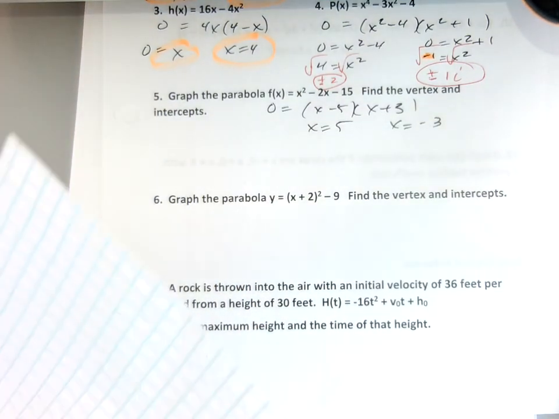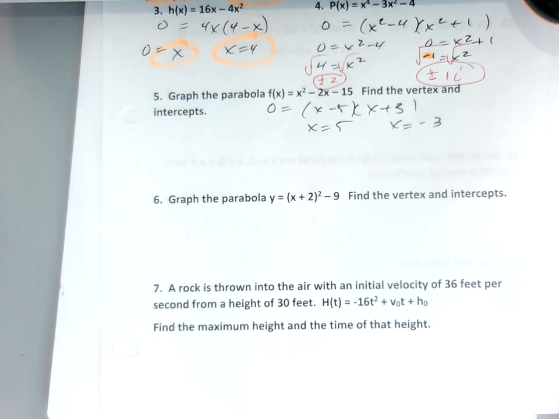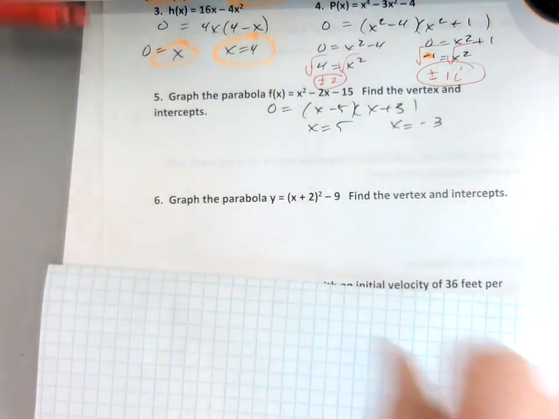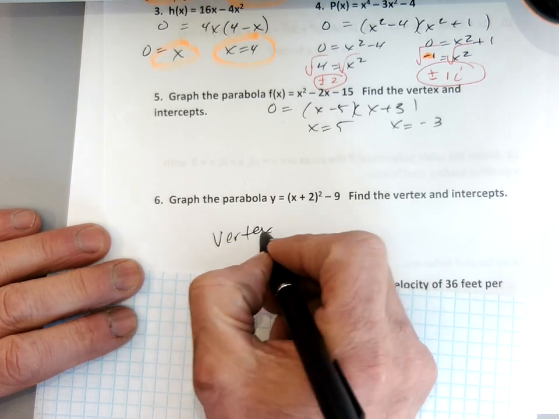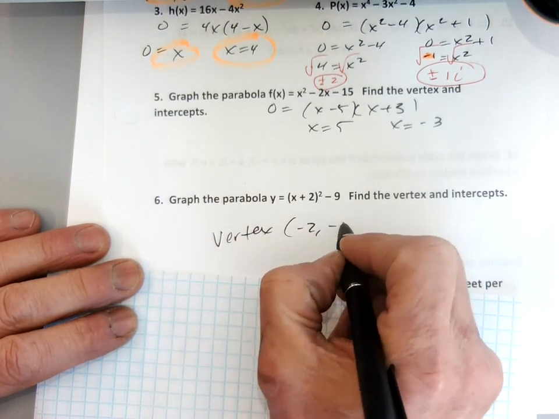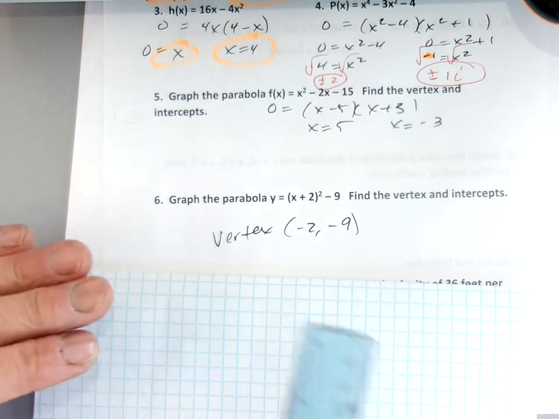Okay, number 6. 6 is a little bit different because 6 is in vertex form, so I'm going to graph it differently. It's still going to be a parabola. Since it's in vertex form, I know the vertex is at the point -2, -9. Okay, so I'm going to go ahead and put that down.